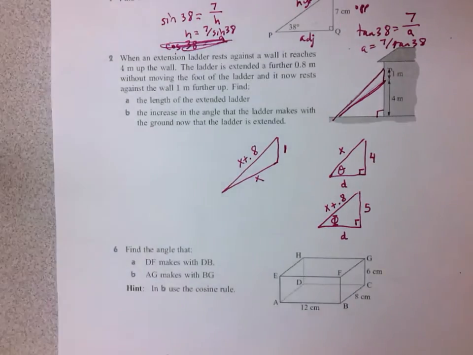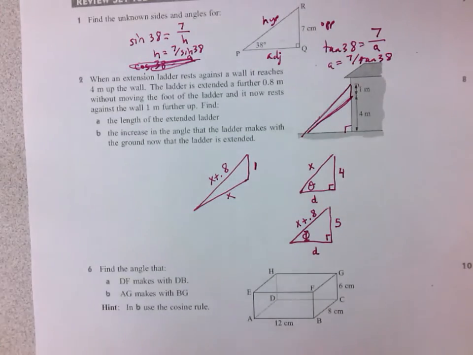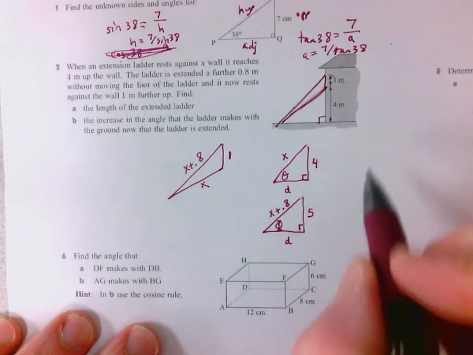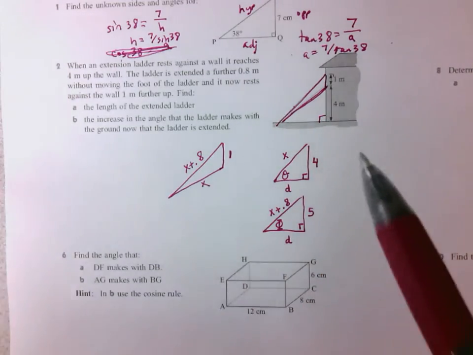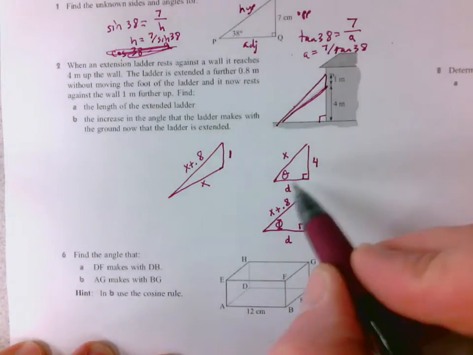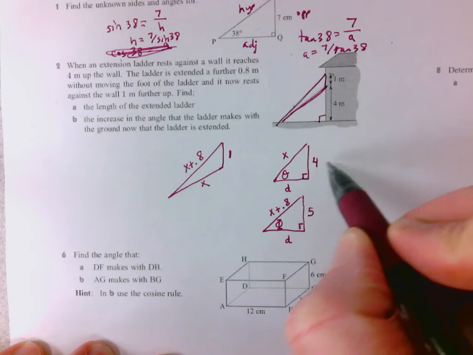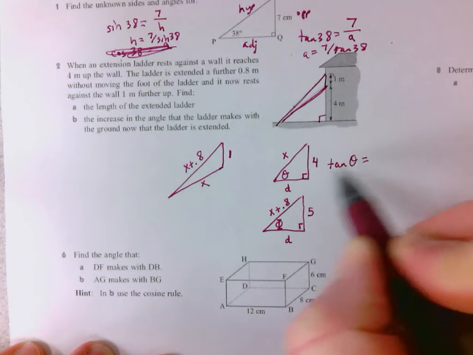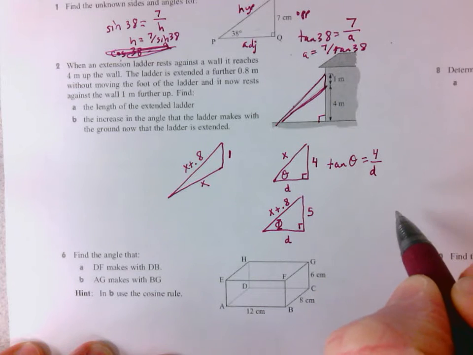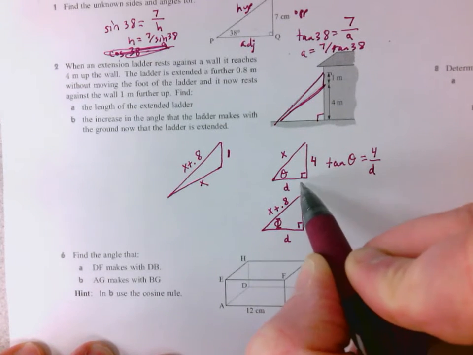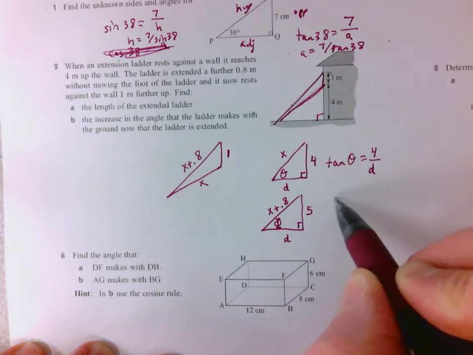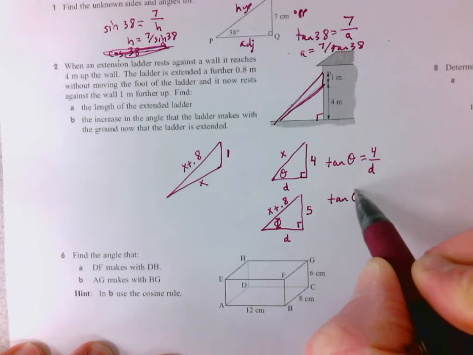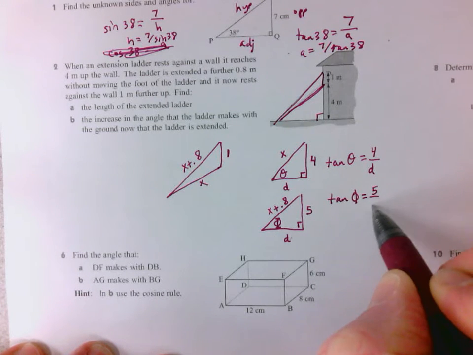So there's three different things you can relate there. How are you going to relate them? Well, you can write some equations and see what's the same. So right here I could write an equation. The tangent of theta equals 4 over d. The tangent of phi equals 5 over d. That doesn't really help us.